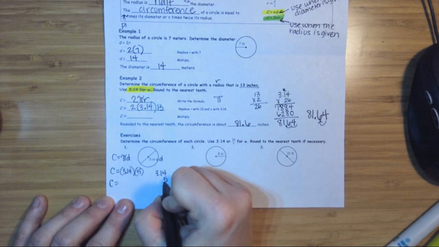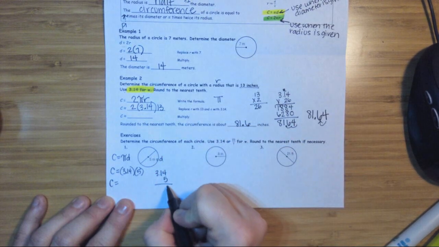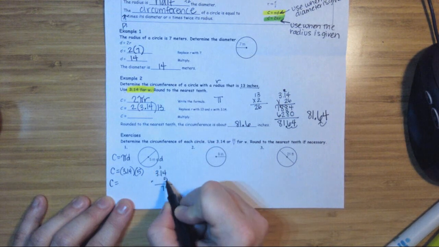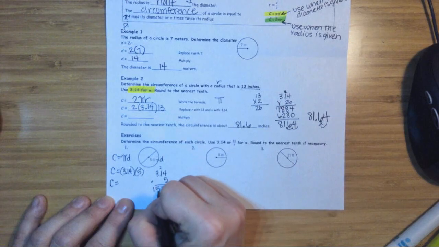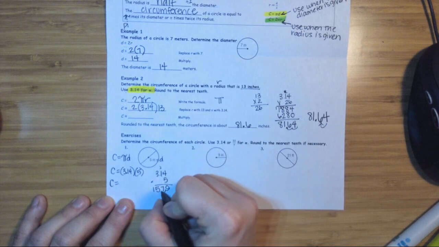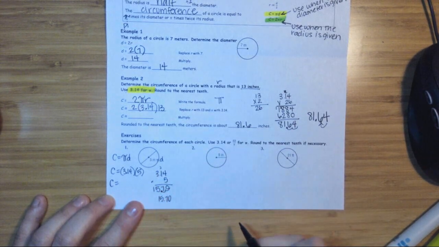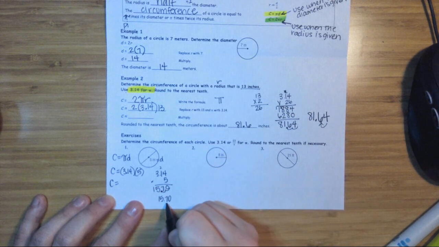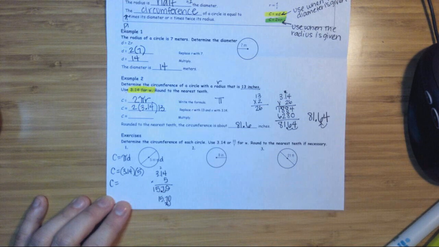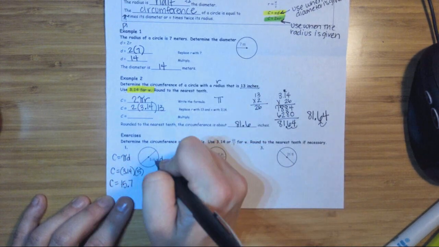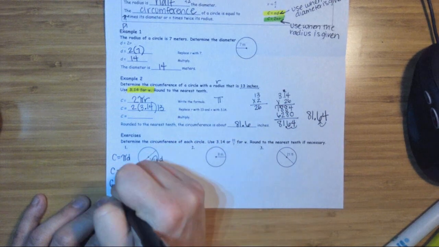So 3.14 times 5. 5 times 4 is 20. 5 times 1 plus 2 is 7, and 5 times 3 is 15. There's 2 numbers behind a decimal, so I'm going to move it 2 times. I get 15.70. If I want to round to the nearest tenth, this is the tenths place. I'm going to look at the number behind it. The 0 does not make that 7 go up. It stays the same. So I have 15.7 meters.